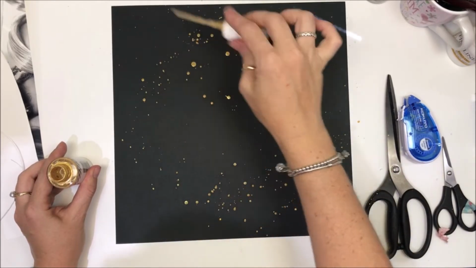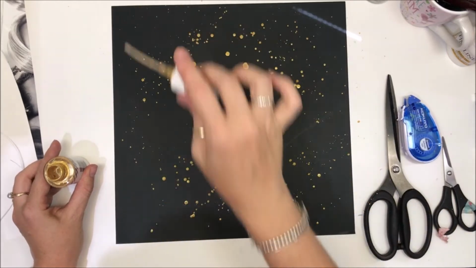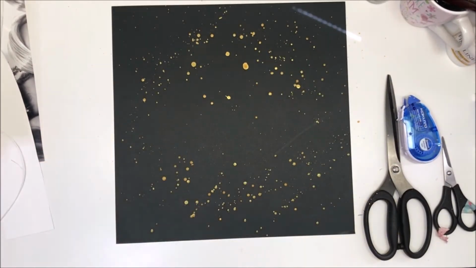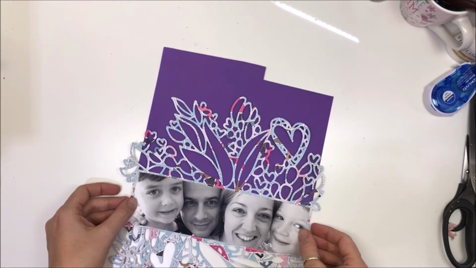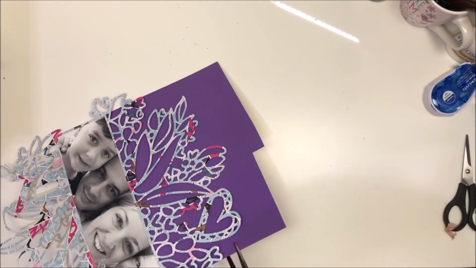Now I wanted to add some, I popped that back on my background and kind of thought it looked a bit flat, so of course gold splatters, just adding those to my background, popping that aside to dry, and I'm going to do a little bit more work on my page here.